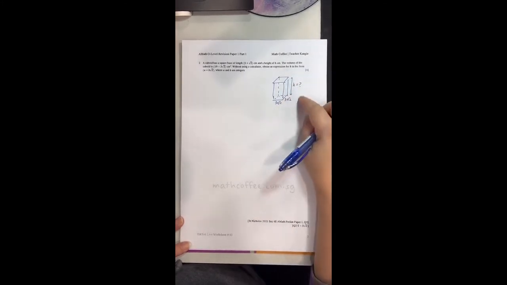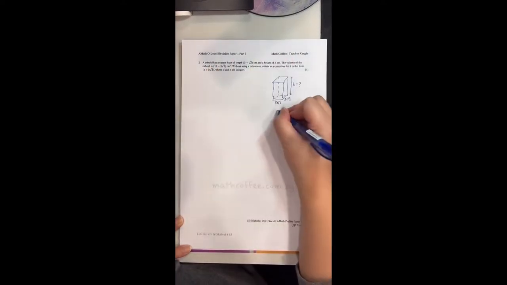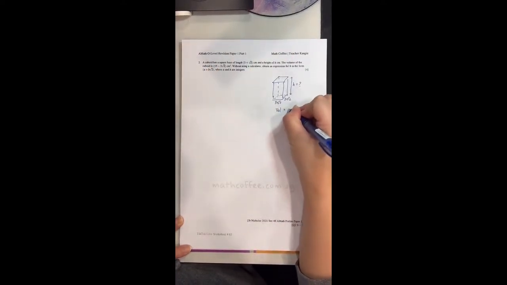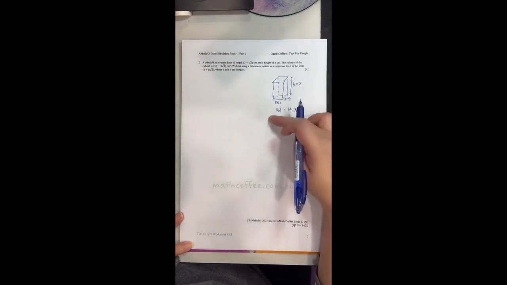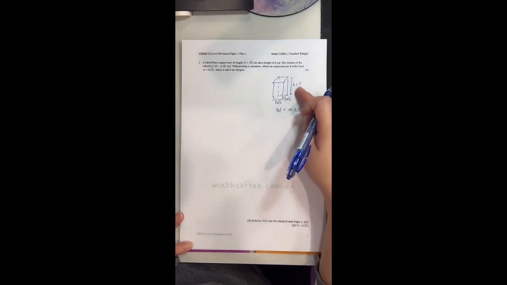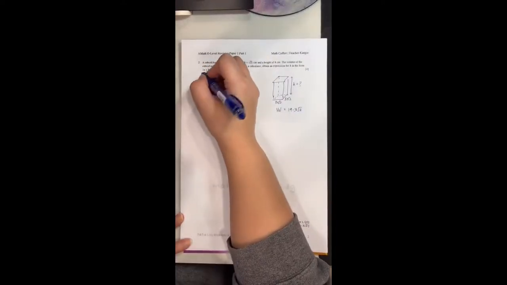Okay, your task is to find this h, and they give us the volume. So write out the information that you have. This one is AMath, and of course they expect you to know how to find the volume of a cuboid. The volume of a cuboid is base area times height, so in other words, length times breadth times height.